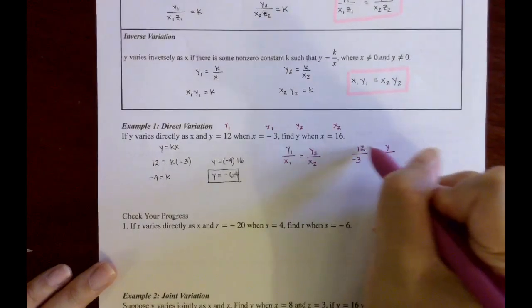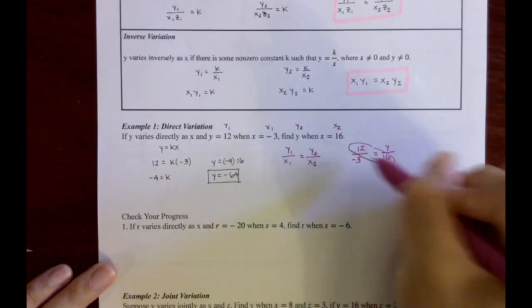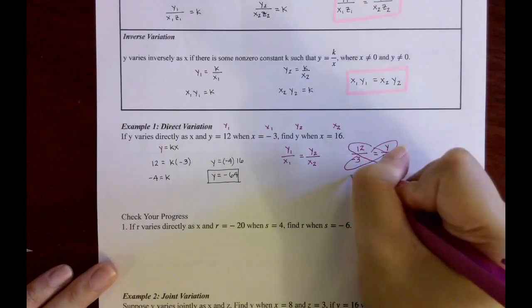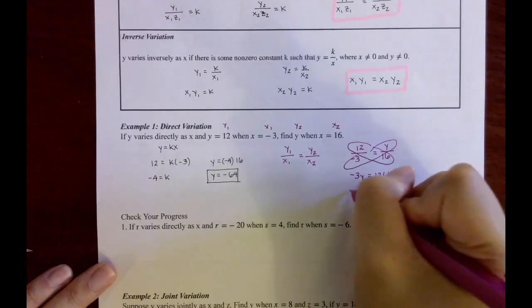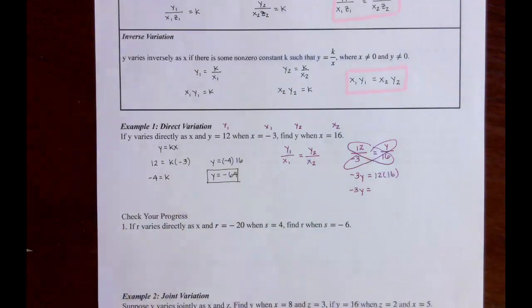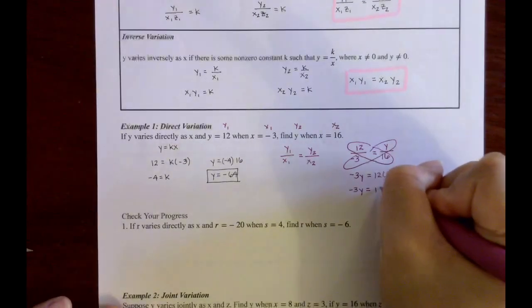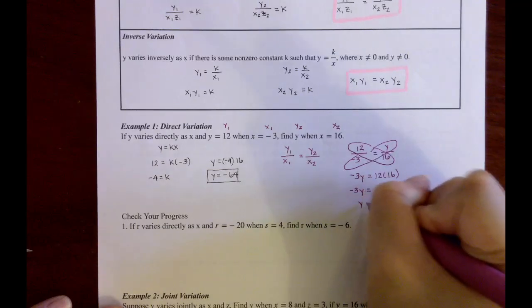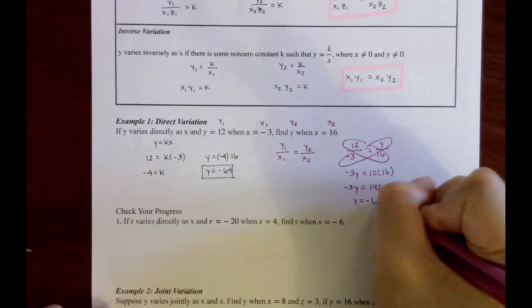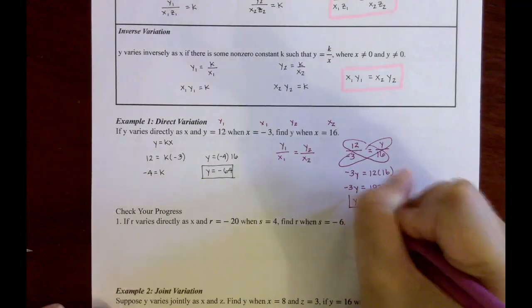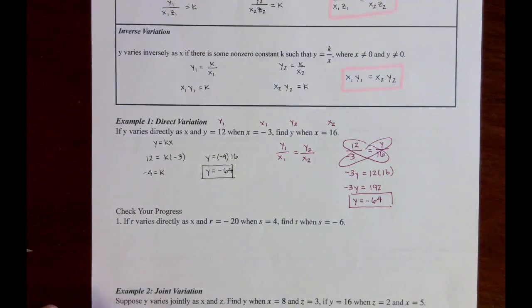And now we're solving a proportion, so we cross multiply. So this becomes negative 3y equals 12 times 16. 12 times 16 is 192. Divide by negative 3 on both sides. 192 divided by negative 3 gives us negative 64. And we get the same answer. Okay, so it's just a different way of solving it.